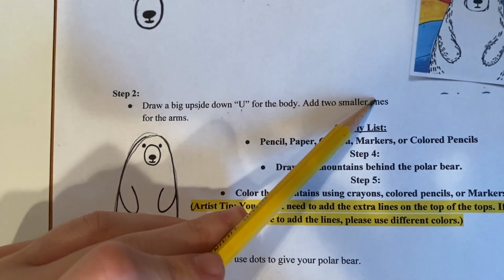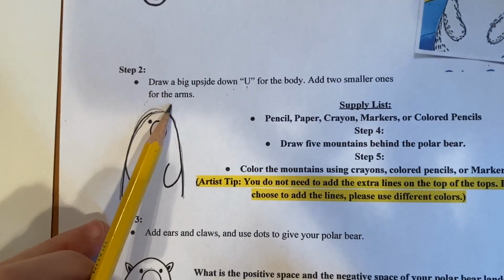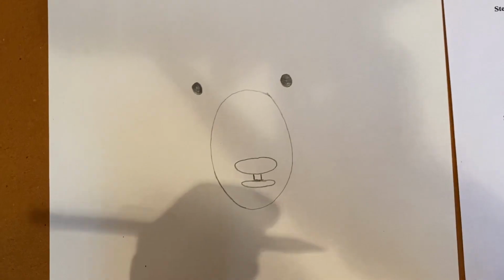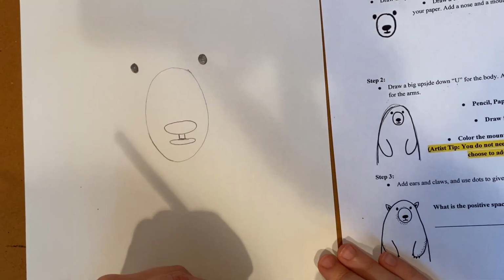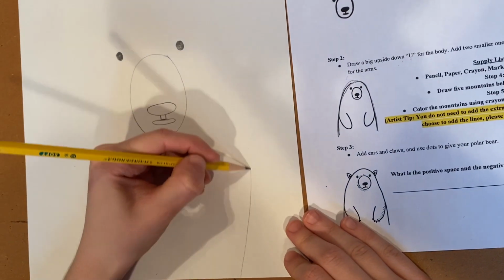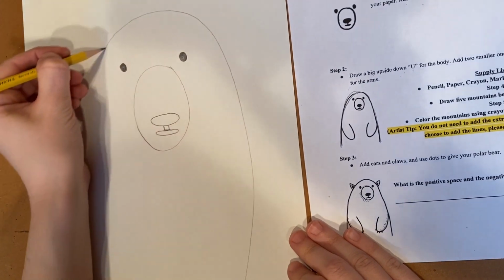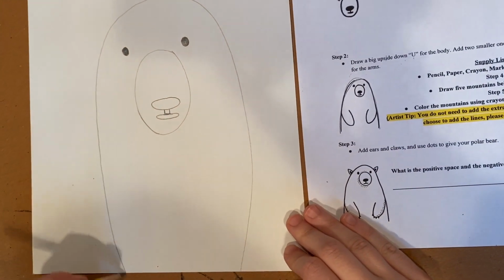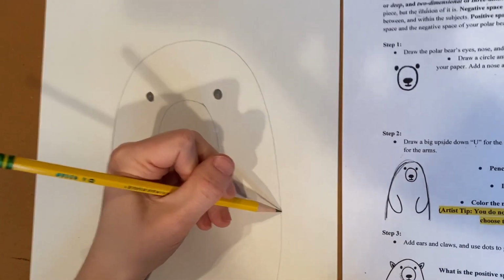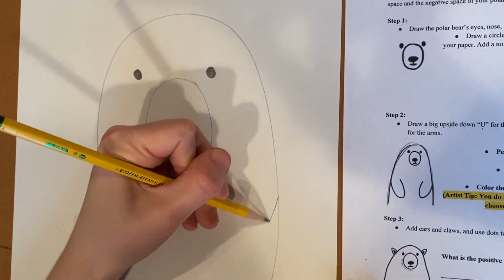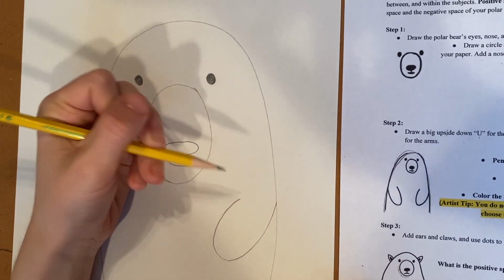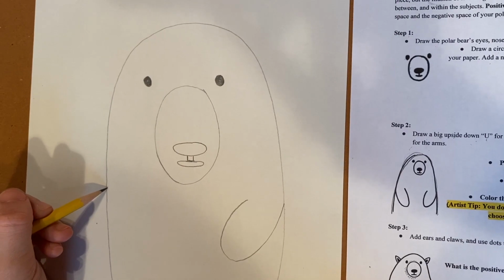Add 2 smaller ones for the arms. So let's draw it here. We're all going to go all the way down, light with the pencil, and go around and down. Now we're going to draw 2 oval shapes for the sides of the polar bear.